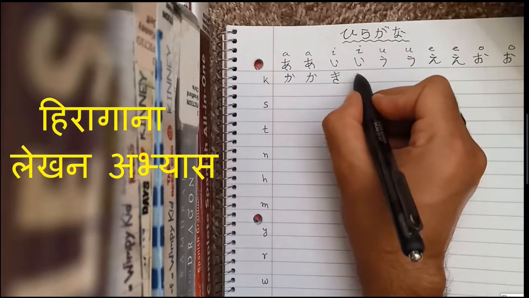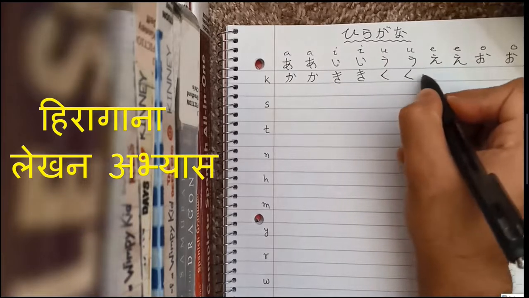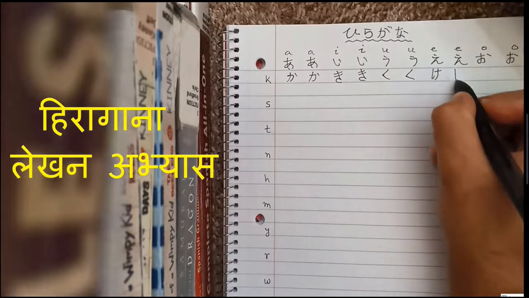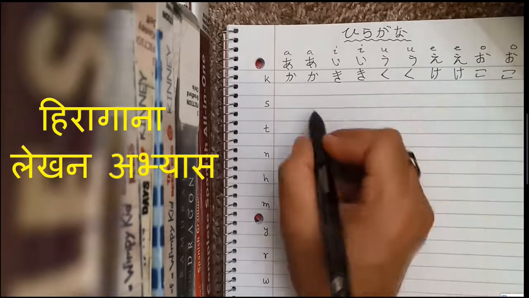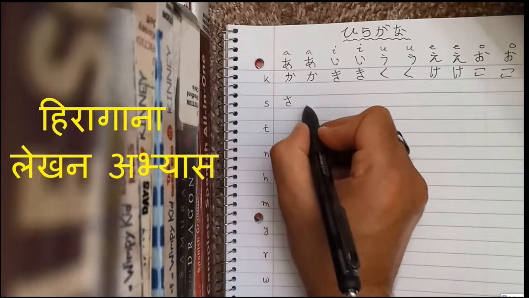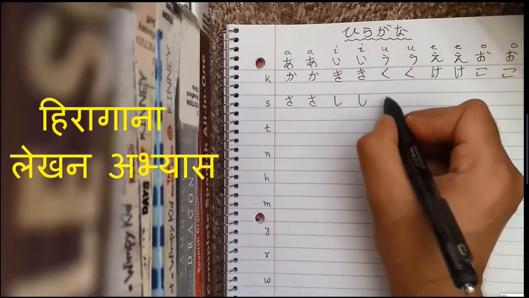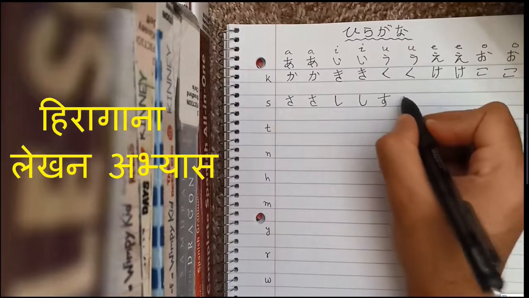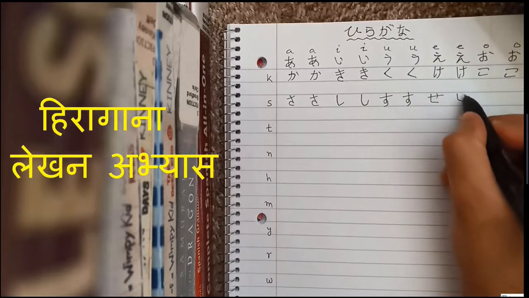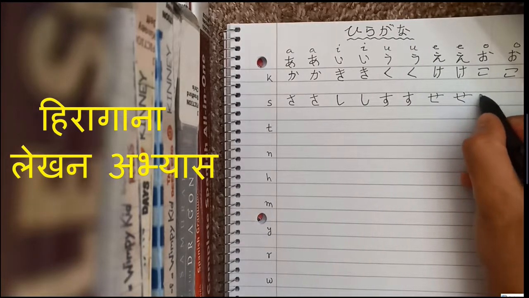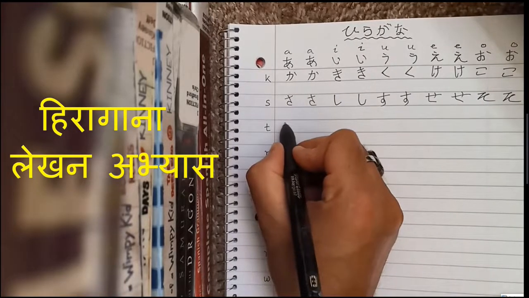So first I have written the vowel alphabets a, i, u, e, o, and now I am writing the first consonant line, which contains ka, ki, ku, ke, ko. The second line gives the consonant S in English or the sa sound, and combining with the vowel sounds, we have these five symbols in Japanese: sa, shi, su, se, and so.